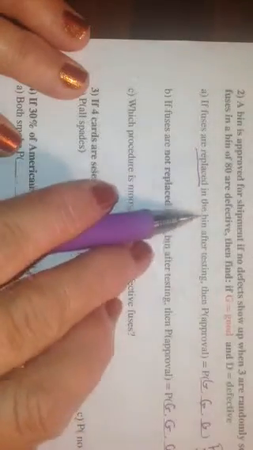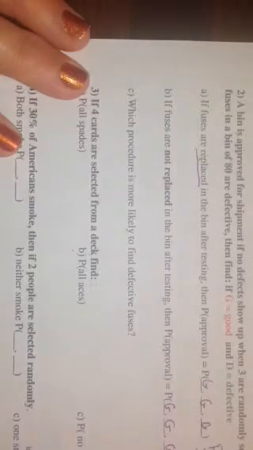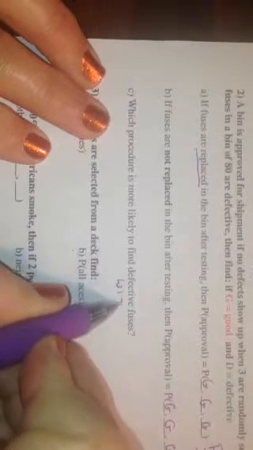So if fuses are replaced, then the approval is 79% of the time. Which procedure is more likely to find defective fuses? And that would be the one without replacement.